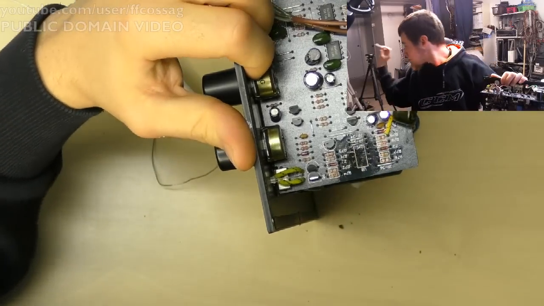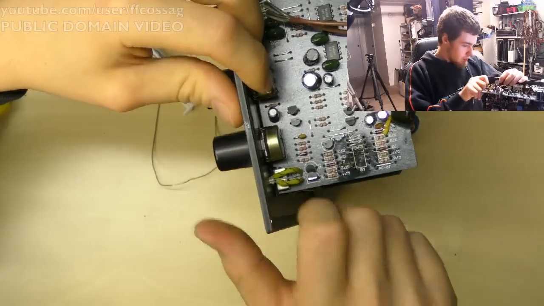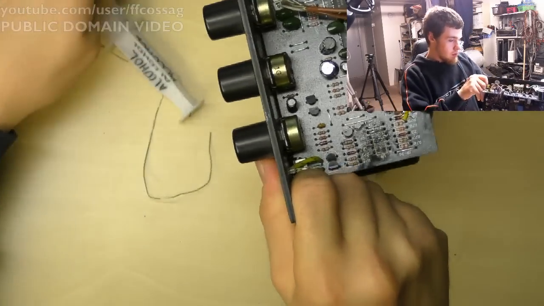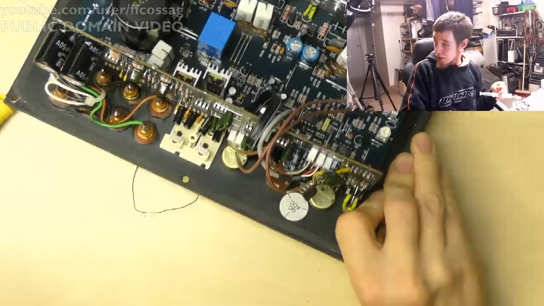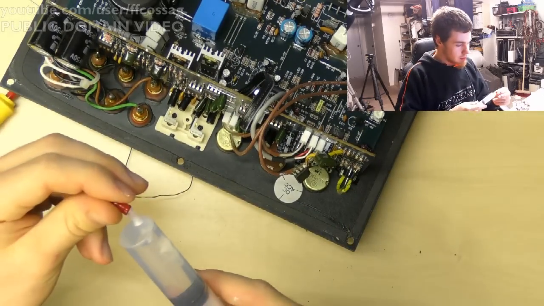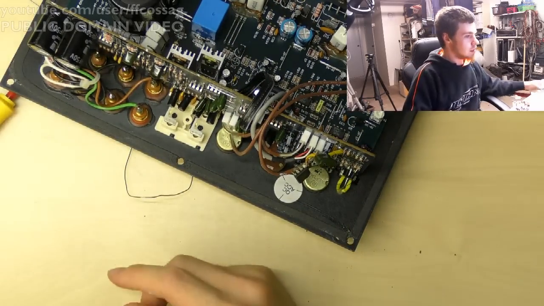That's good enough. So we will measure these Zener diodes.